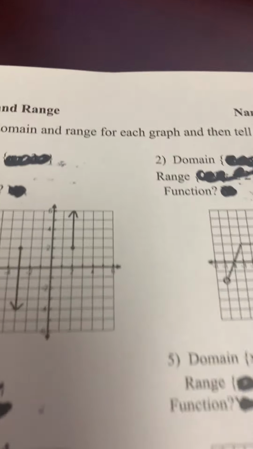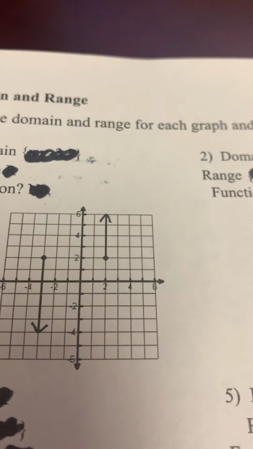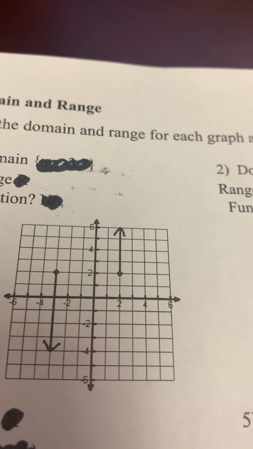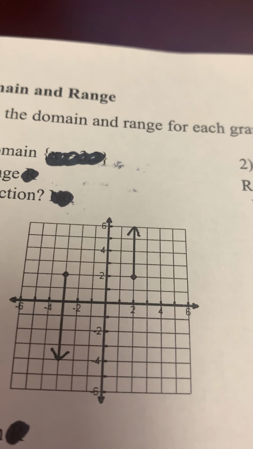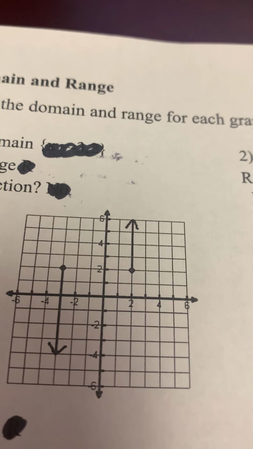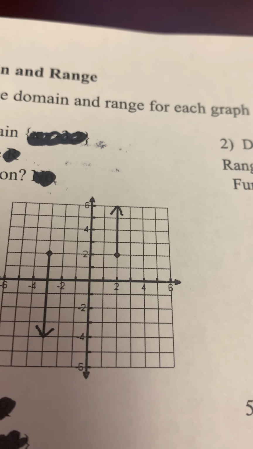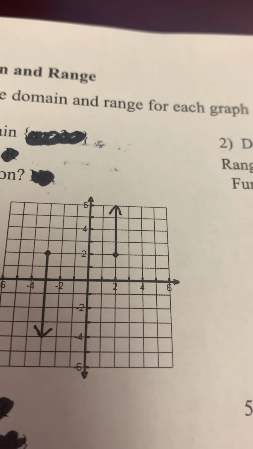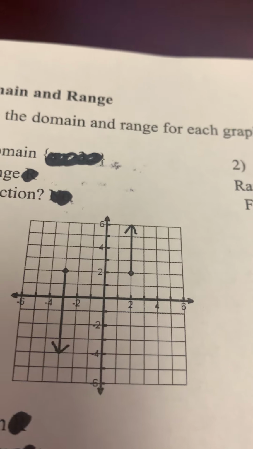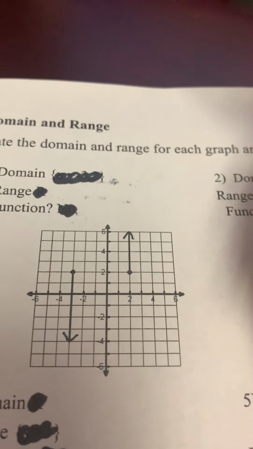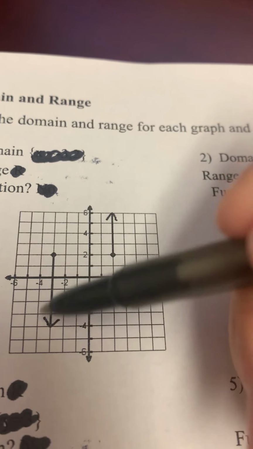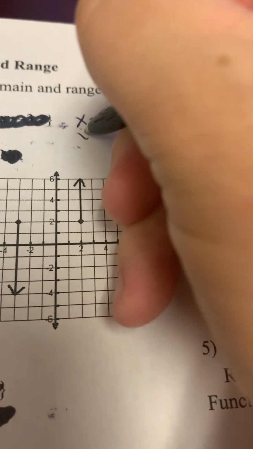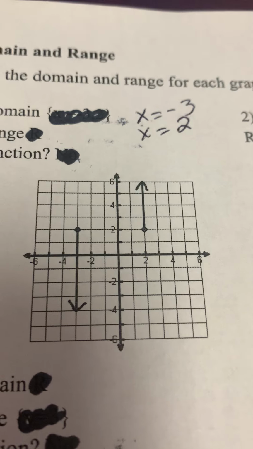All right, let's look at this domain. So we're going from left to right again. We look from left to right, and if you notice, it doesn't start until the -3 and the positive 2. So what we would say here is x is equal to the -3, and you could also say x is equal to the positive 2.